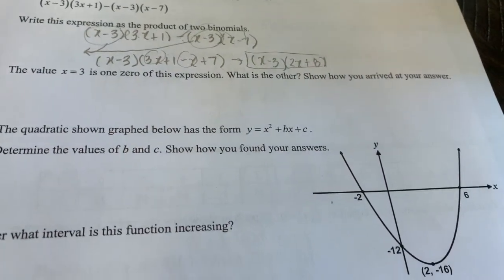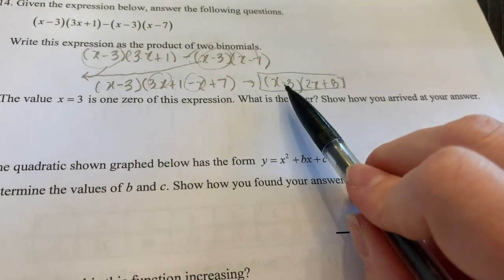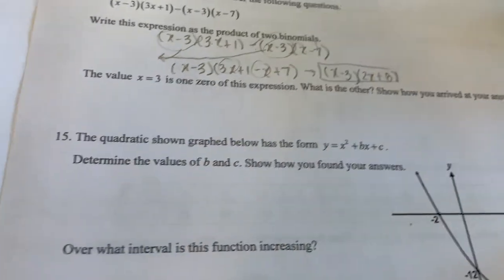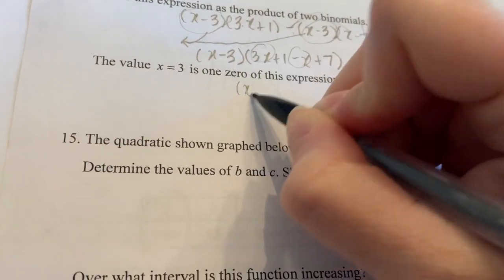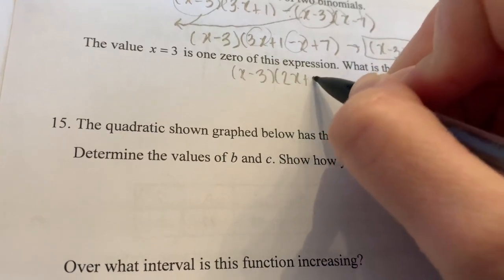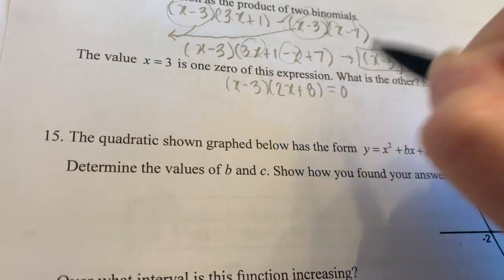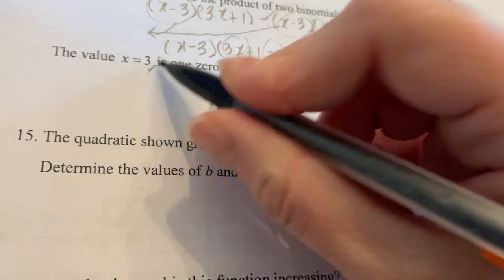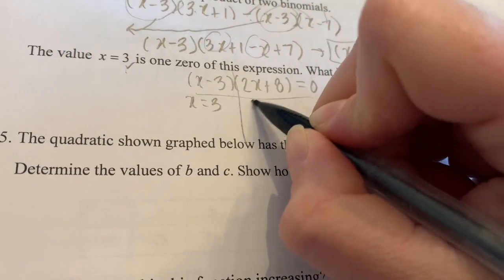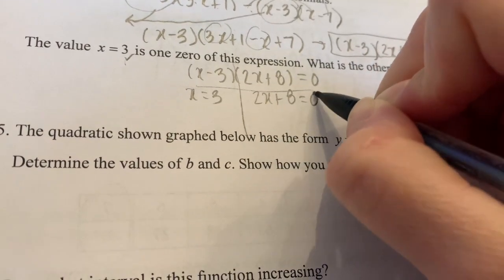The value x equals 3 is one of the zeros of the expression, right? You can see it's here. What's the other? And show how you arrived at your answer. So, we have the x minus 3 and the 2x plus 8, and we set it equal to 0. We already know this one is x equals 3, they're telling us, right? So we're going to find this one. 2x plus 8 equals 0.